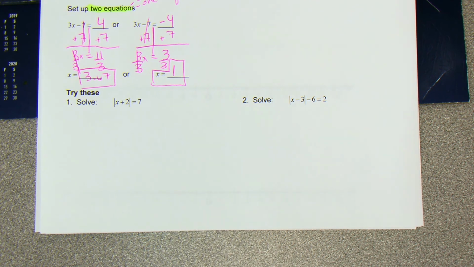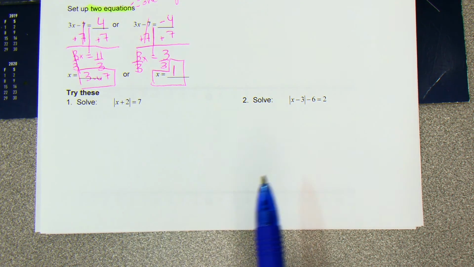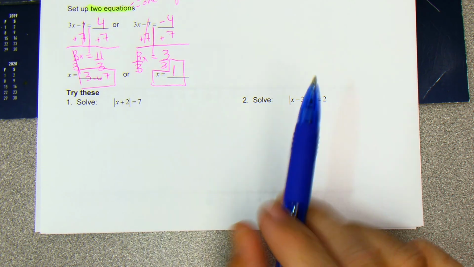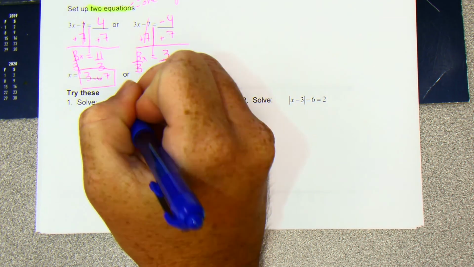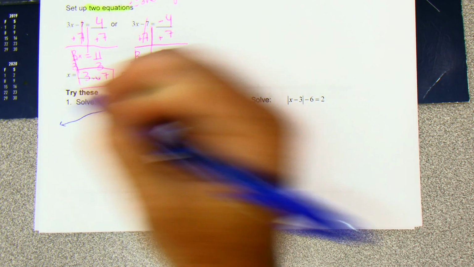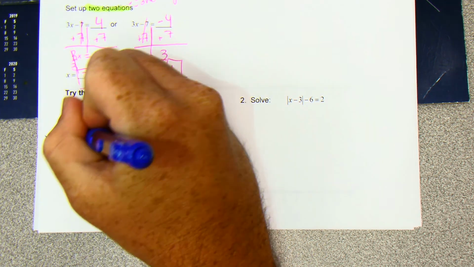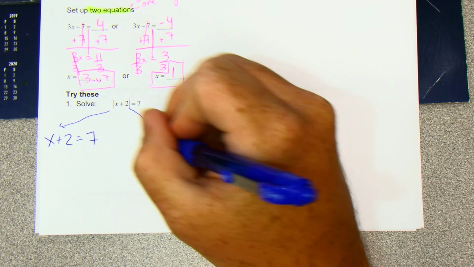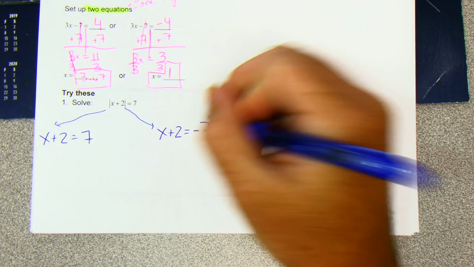Okay, so first, we need to check to see if our absolute value equation is isolated. And it is. There's nothing on the same side of the equals sign as my absolute value. So now that it's isolated, I can split this into two equations. My first one is going to be set equal to a positive 7, so I have x plus 2 equals 7. My second one will be set equal to a negative 7, so I'll have x plus 2 equals negative 7.